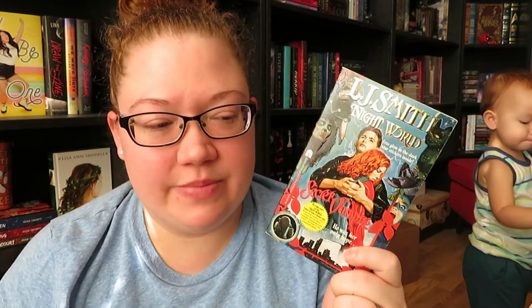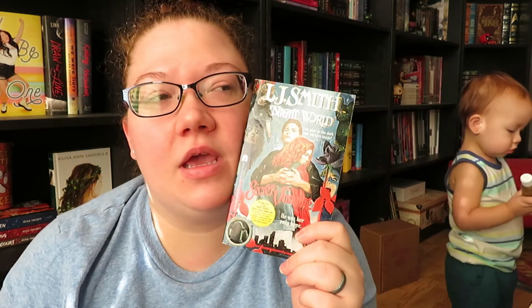But I have finished my last book for the readathon, which was Secret Vampire by L.J. Smith. So this one was for the Horda, so a non-human character.